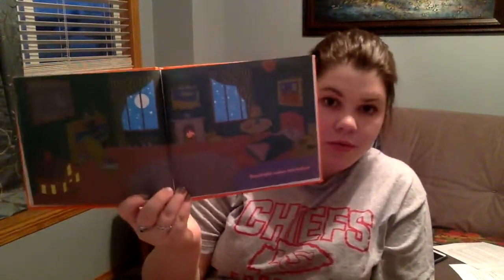So, let's go all the way to the last page. It ends up in a completely dark room because it's designed for children to go to sleep. So gradually, you have less and less color in the book because the children should be starting to fall asleep by this point.